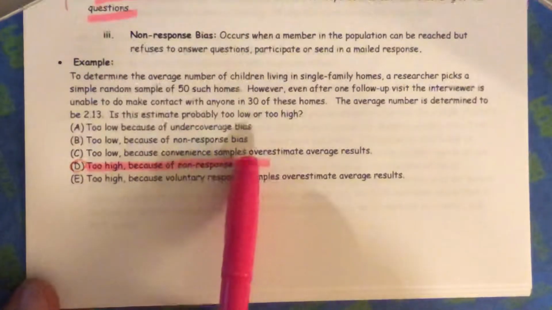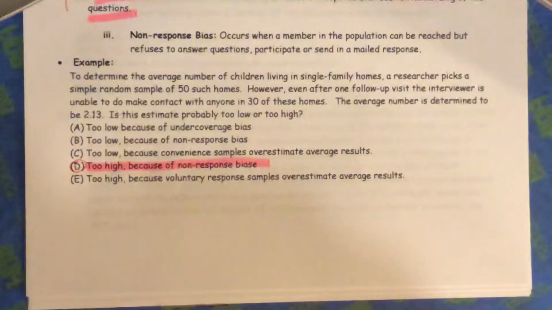But too low because of undercoverage? No, it's not low because of undercoverage. It'd be too high because of undercoverage. Too low because of non-response? Wasn't too low, it was too high, so it can't be that. Too low because of convenient samples? Not a convenient sample. Too high because voluntary response bias overrepresent average result.